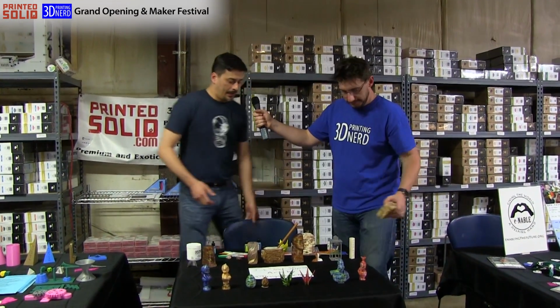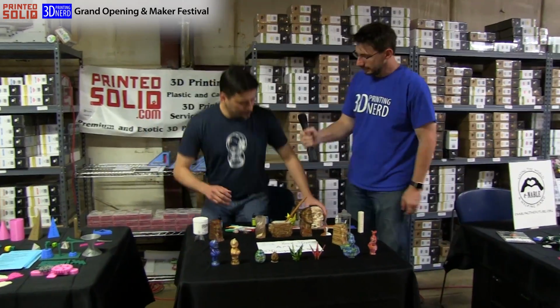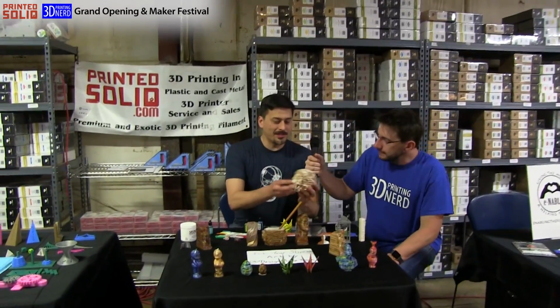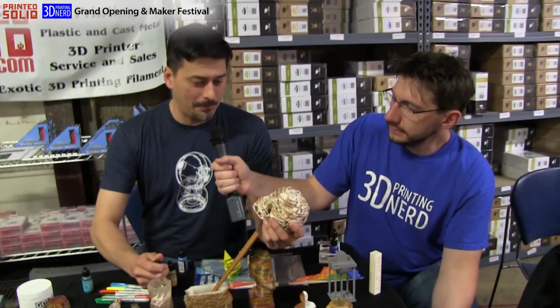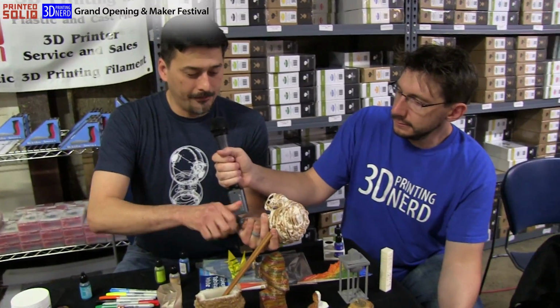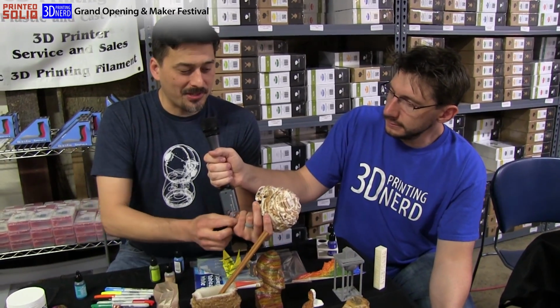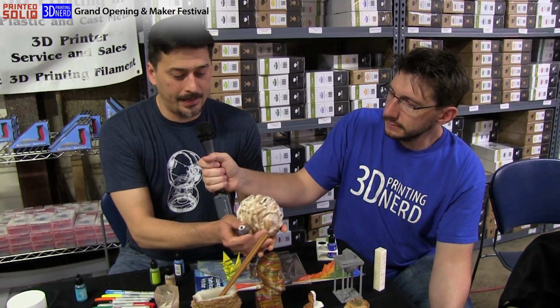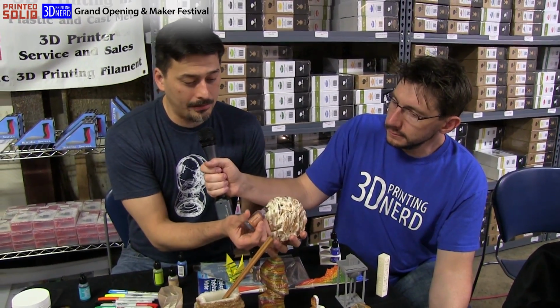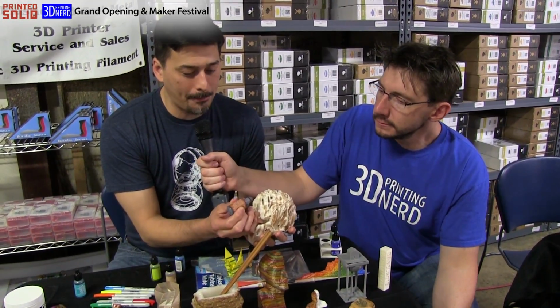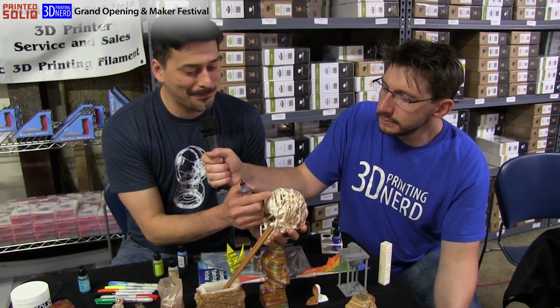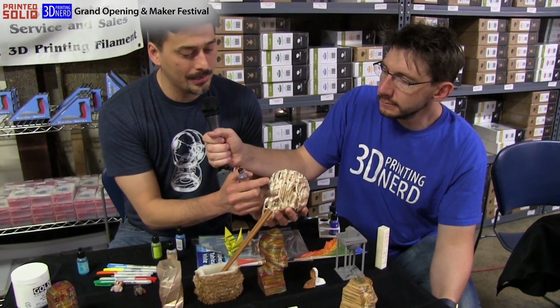Absolutely. So this is the Hunter Skull from Sci-Fi. Sci-Fi is coming out with some really great models on Thingiverse. And so this represents an alien skull here. So let's find an area where there's not much color yet. What I'm going to do is just take the alcohol-based ink and drop a drop on there. But look how it spreads along those layer lines, right?